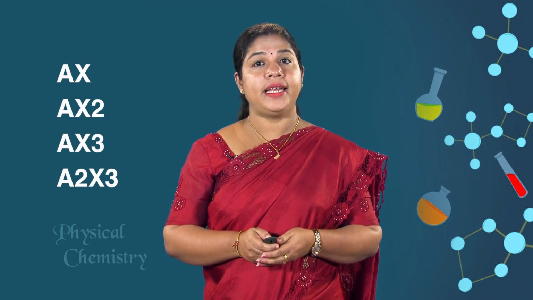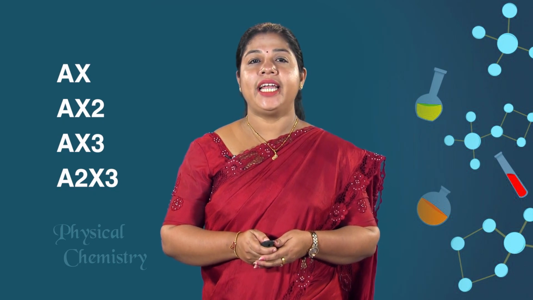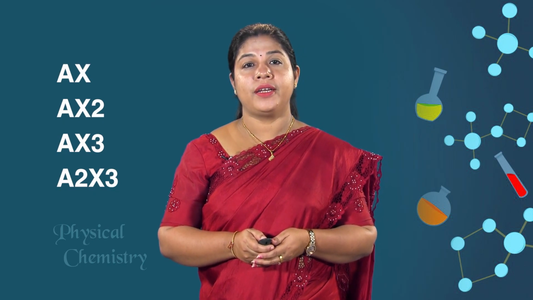Now, on the basis of the relative number of cations and anions present, the structure of ionic compounds are classified into types AX, AX2, AX3, A2X3, etc. In today's session, we will focus on AX and AX2 types of crystals. AX type structures: NaCl, CsCl, ZnS are examples of AX type structures.